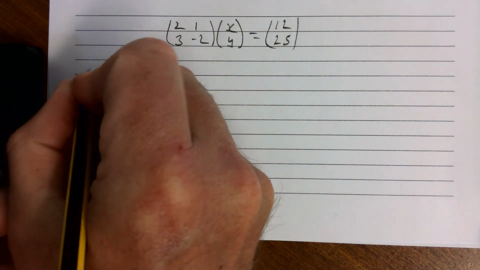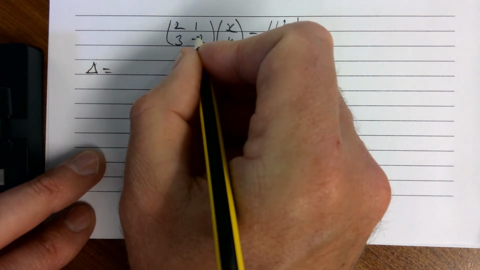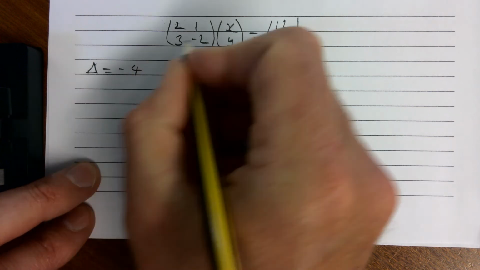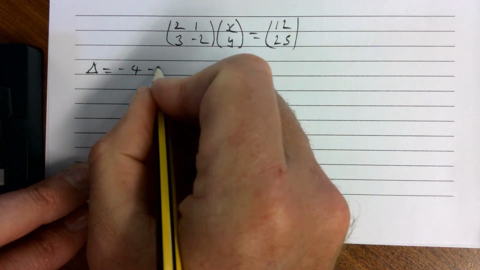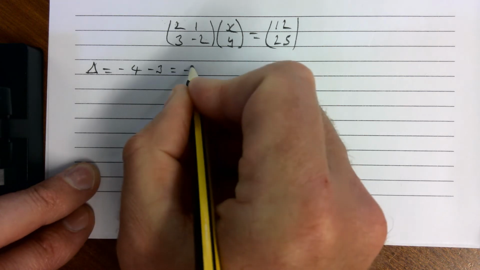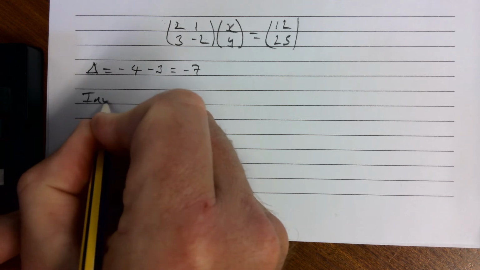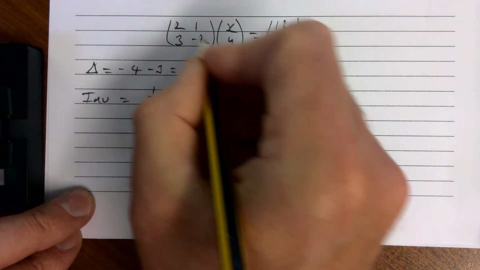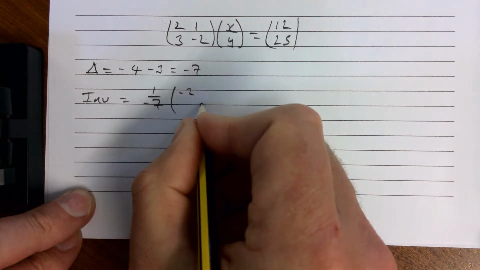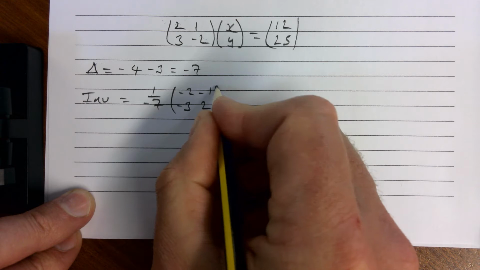So we find our determinant, of course, first of all. 2 times minus 2 is going to be minus 4, and then take away bc, which is minus 3, so our determinant then is minus 7. Our inverse then is going to be 1 over minus 7, remember it's 1 over the determinant. Change these two around, minus 2 and 2. Change the signs of these, minus 1 and minus 3.